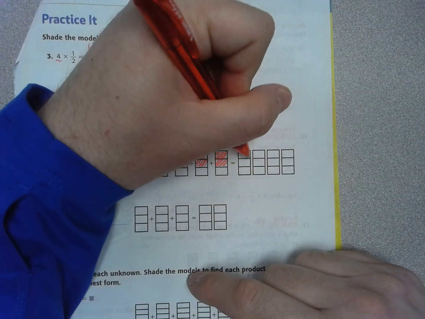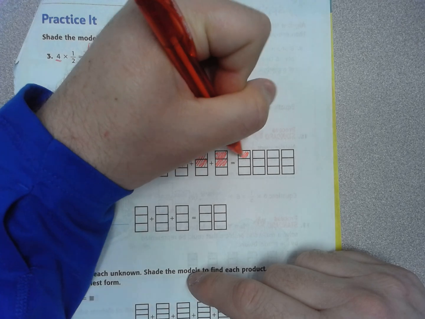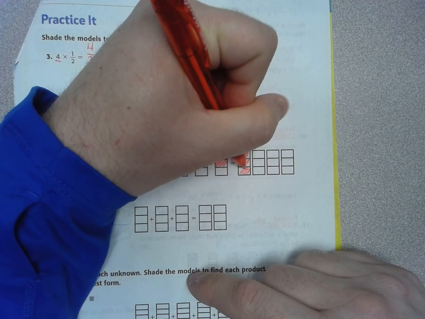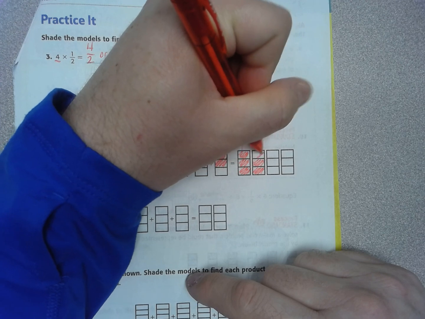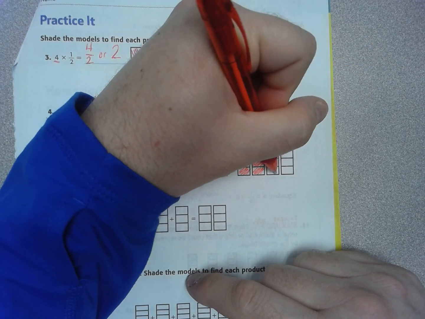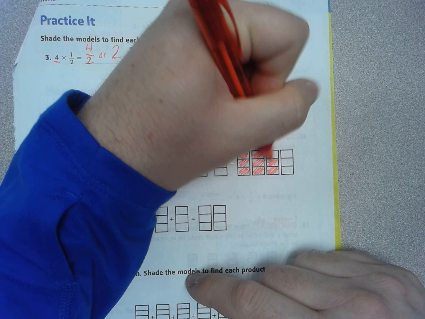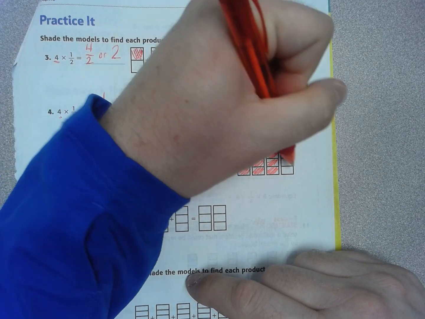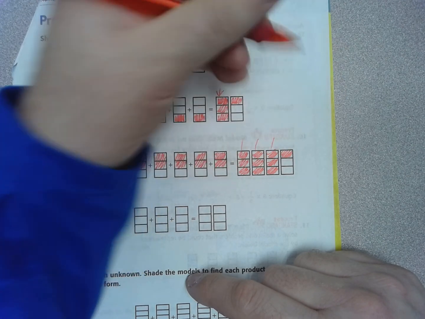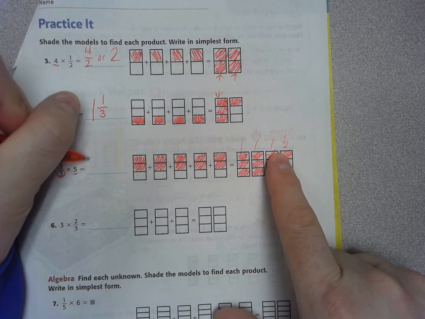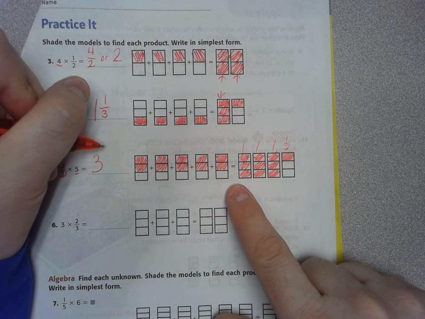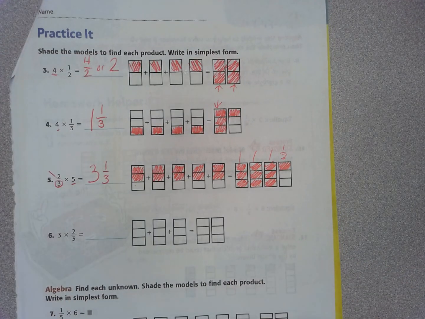Looks like we shaded in 10. So we have 1, 2, 3, there's 1. 4, 5, 6, there's 1. 7, 8, 9, there's 1. And then 10. So that's 1 out of the 3. So we add these up and we get 3 and 1/3.